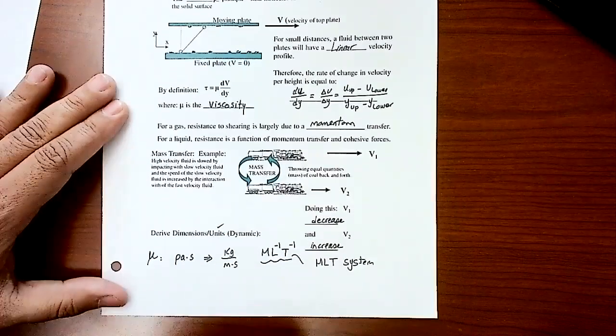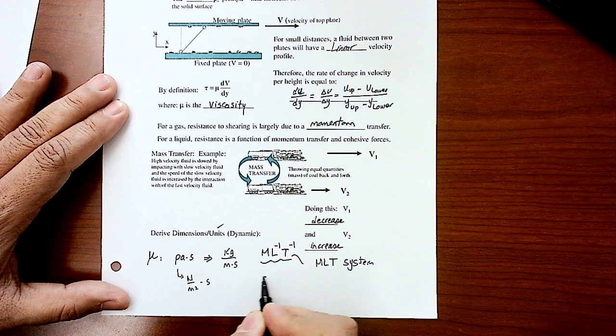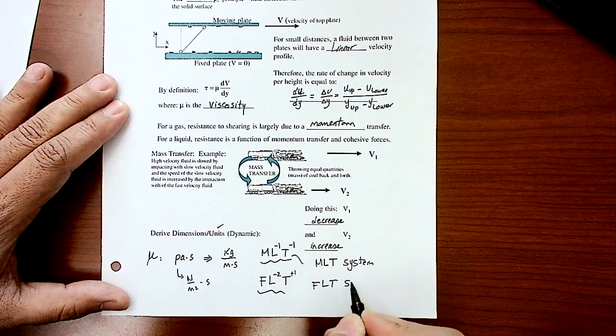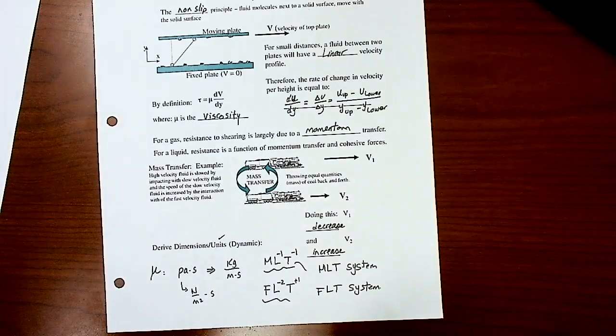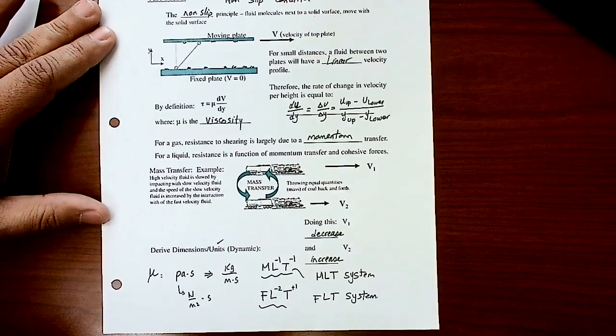I can redo that again. Pascal is Newton per meter square, and there is seconds. Newton is force. So if I want to do the dimension, it's going to be F L minus 2 T plus 1 if I'm using the FLT dimension system. Okay, so this is just the in-class exercise to review the concept that we covered in the viscosity.